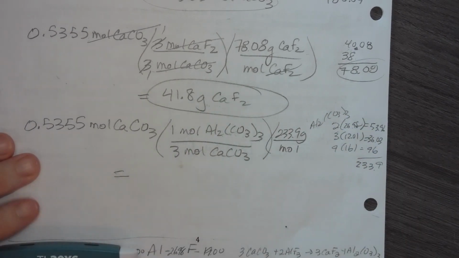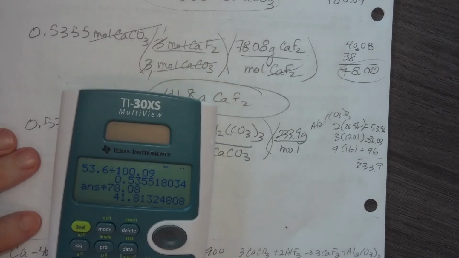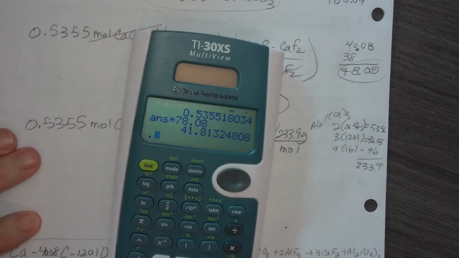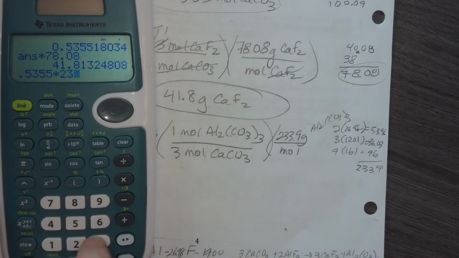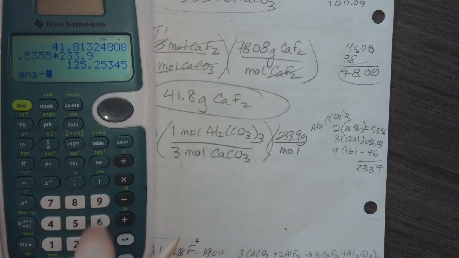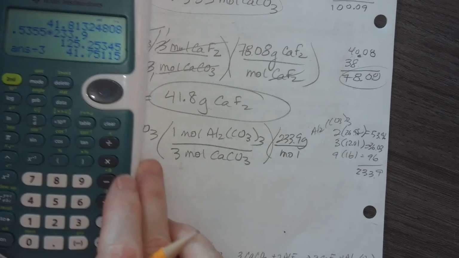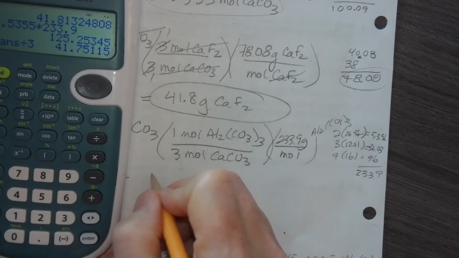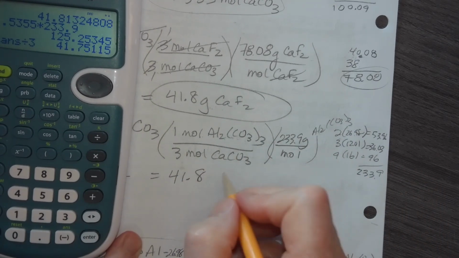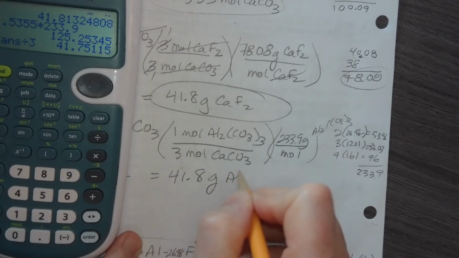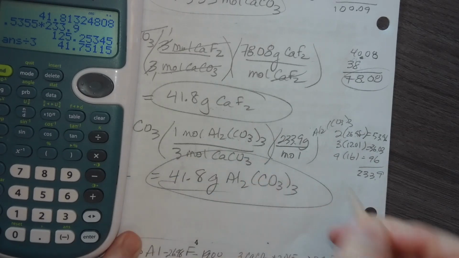And when I do the math here, when I take 0.5355 and I times it by 233.9 and divide that by 3, I get 41.75, or we'll round it to 3 significant figures, 41.8 grams of aluminum carbonate. There we go.